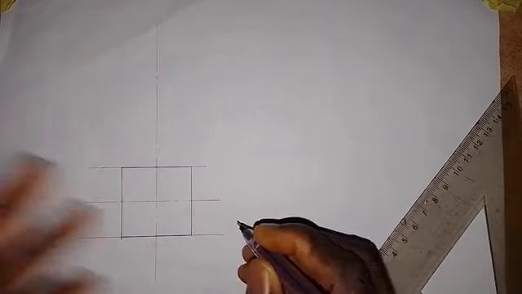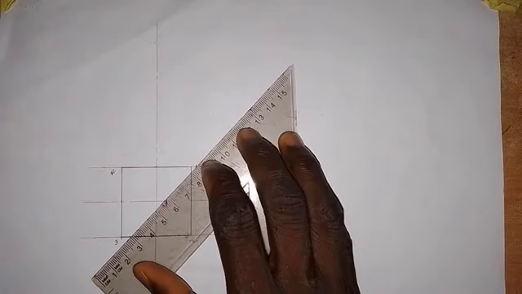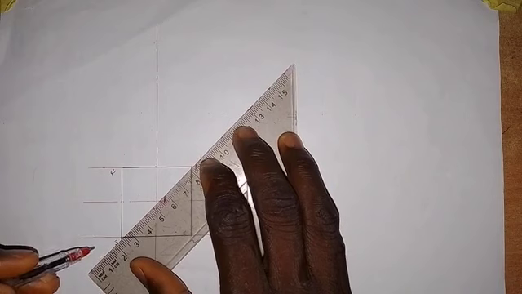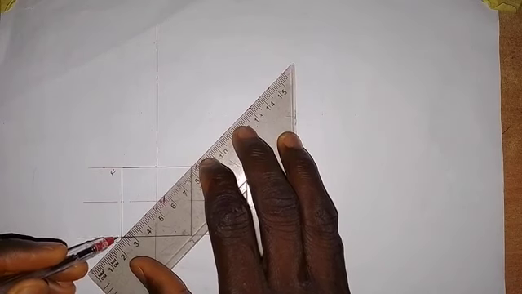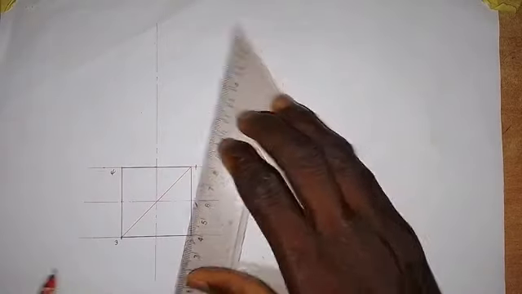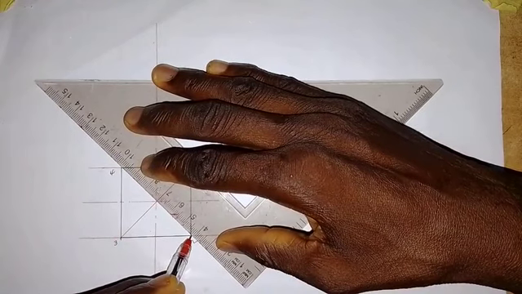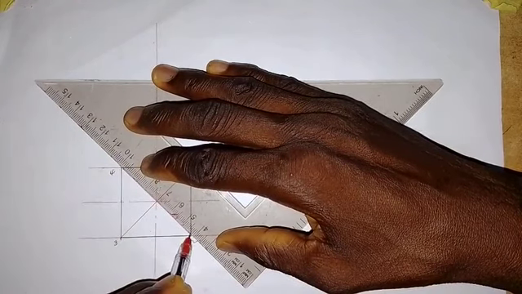I'm going to number the corners of the square. This will be point 1, this is point 2, this is 3, and this is 4. The next thing I'm going to do is connect the corners together. Corner 1 and 3 will be connected together, and corner 2 and 4 will be connected together like this.